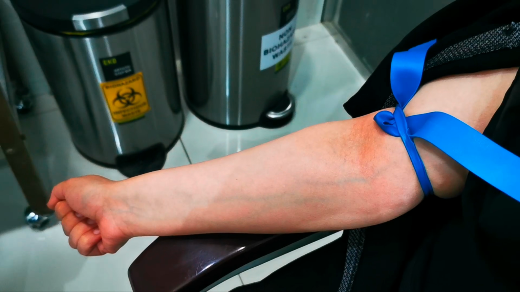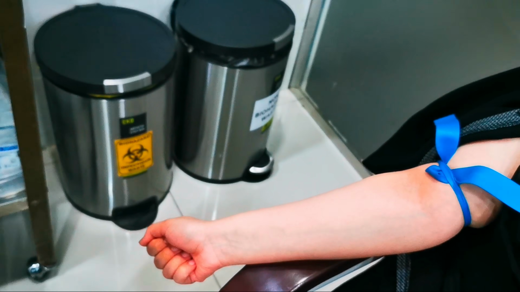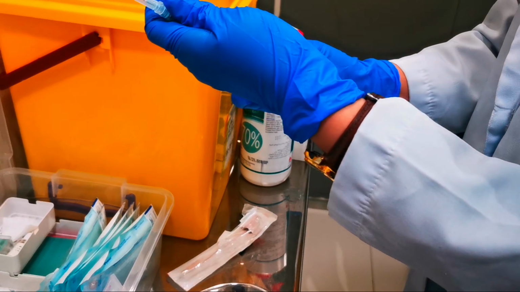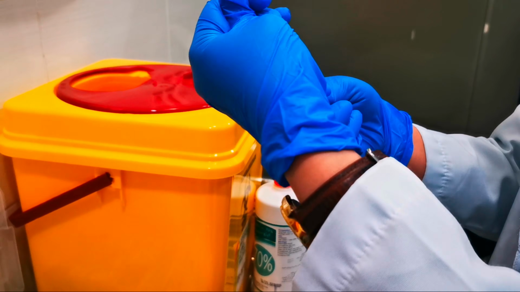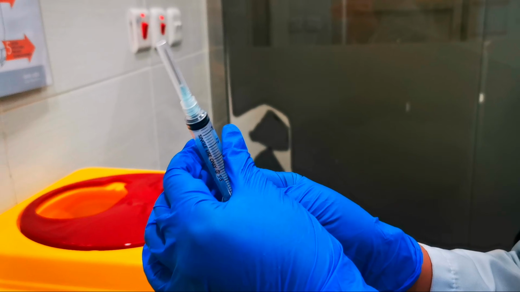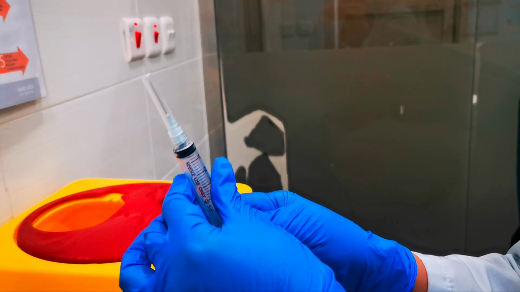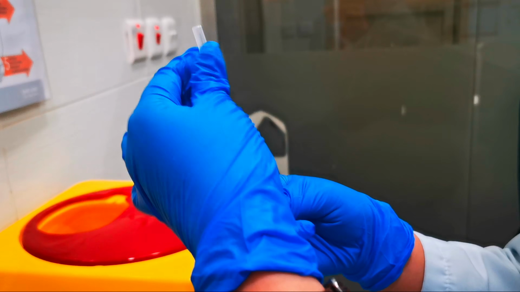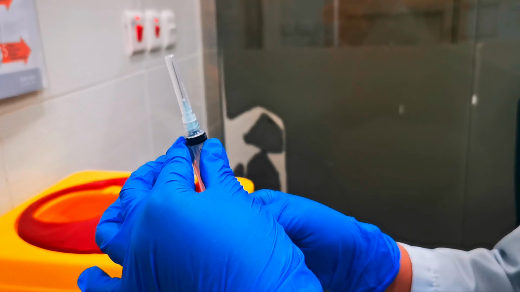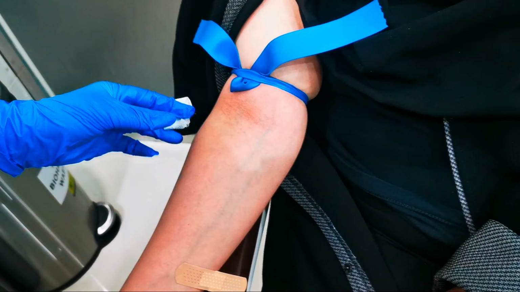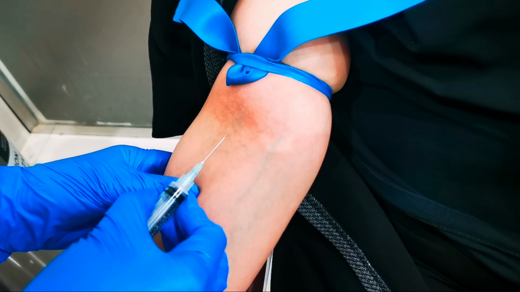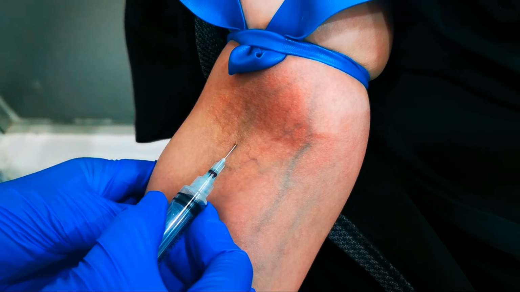Then while waiting for it to air dry, we will inspect the needle for burrs, bends, and if there's air that is introduced to the needle. Pull and push the plunger and make sure that there is no air inside the syringe. And now I am ready to insert the needle while anchoring the skin.